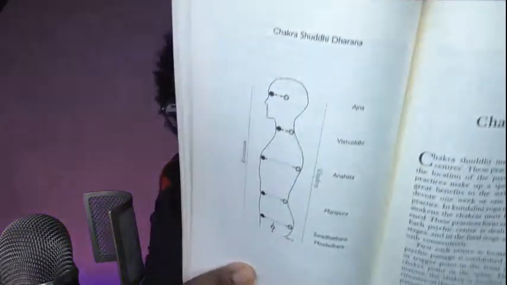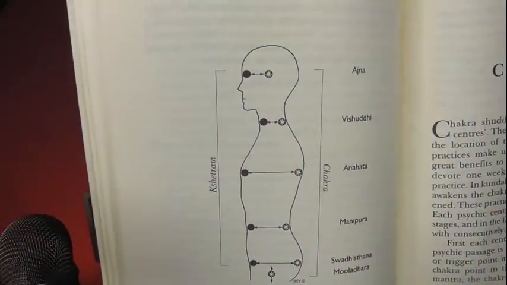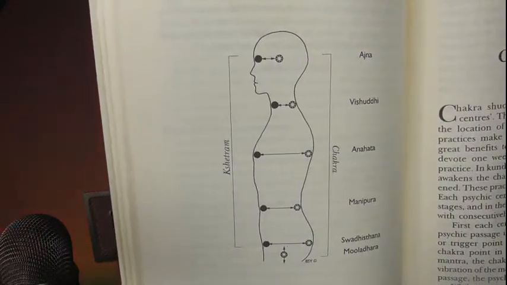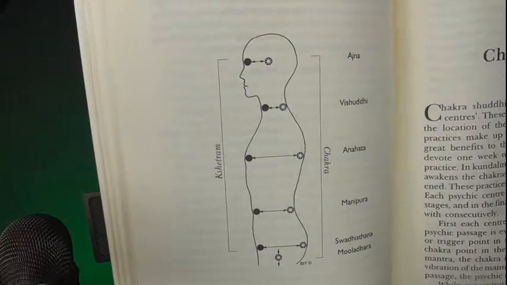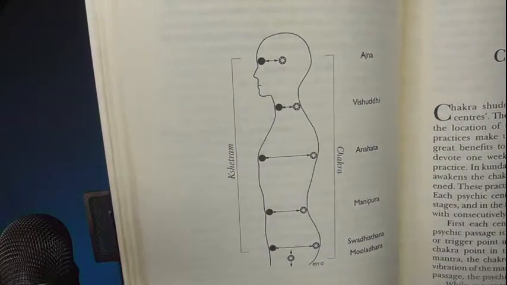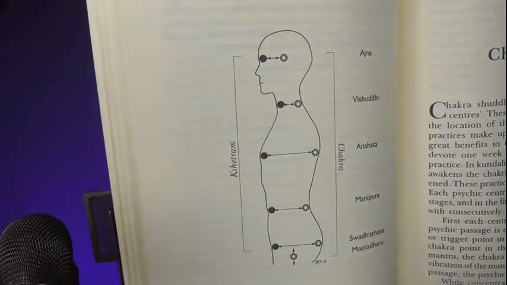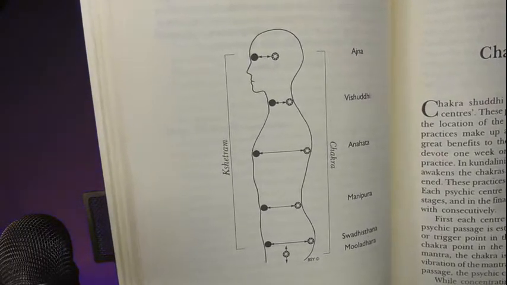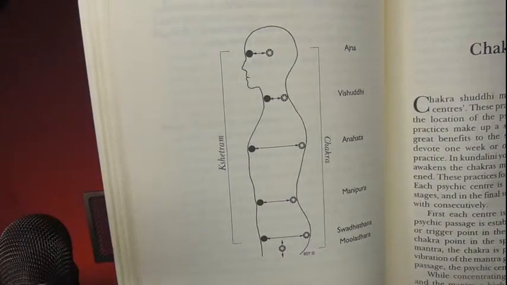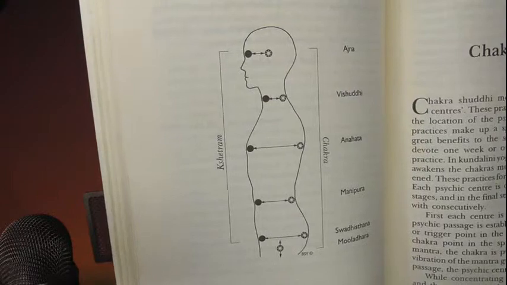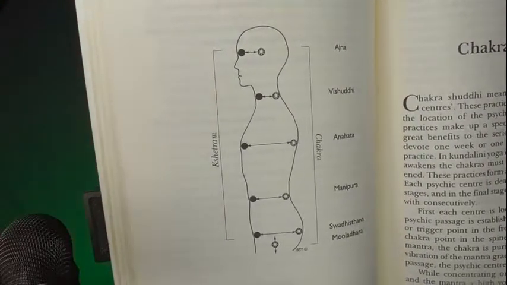What I'd like for you to get in your head is a good visual of this image here. So this is a diagram of where the chakra points are located, as well as the kshetram points in the front. The breathing exercise that's going to be in this chapter involves breathing through the front of that kshetram point to the back of the chakra, and then the exhale will be from the chakra to the front of the kshetram. If you notice, the Muladhara chakra doesn't have a kshetram. It's just in and out.